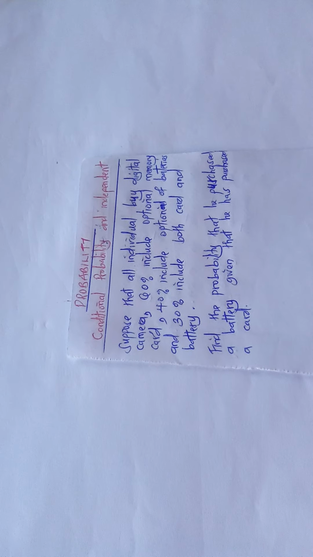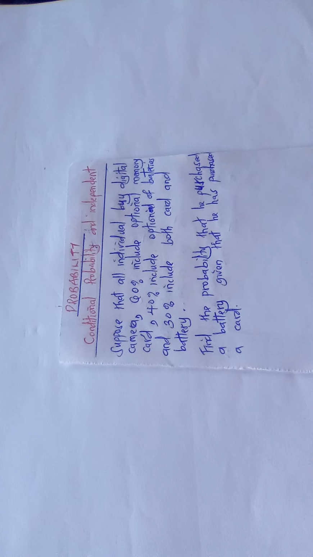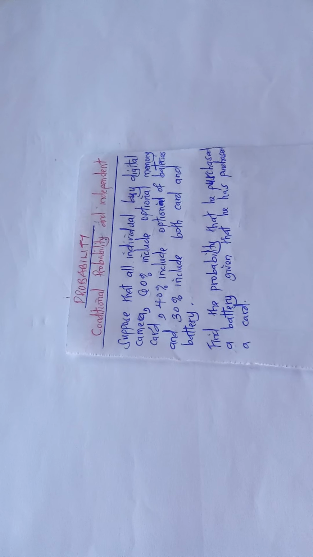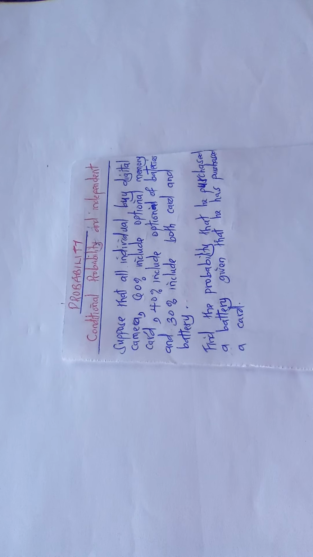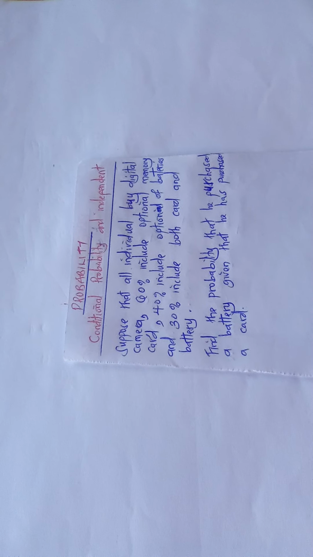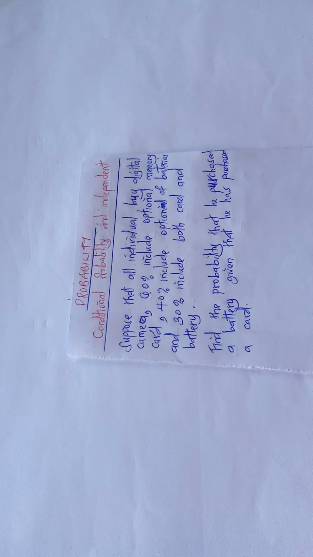While in independent events, remember, the occurrence of one event doesn't affect the occurrence of the other. So under independent here, we just assume that if two events are occurring, then the occurrence of one doesn't affect the occurrence of the other.